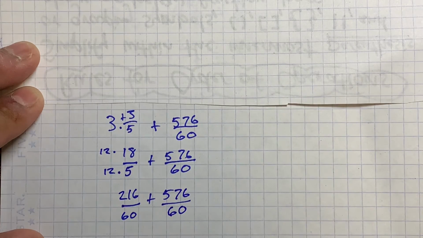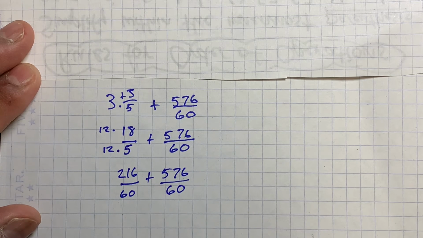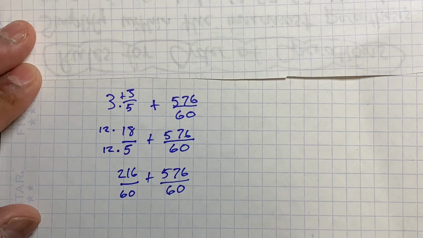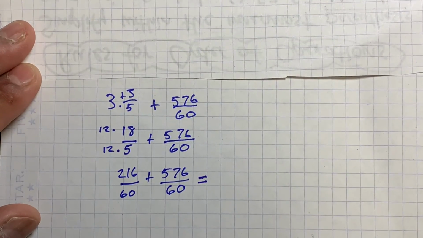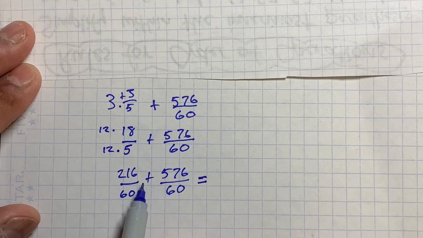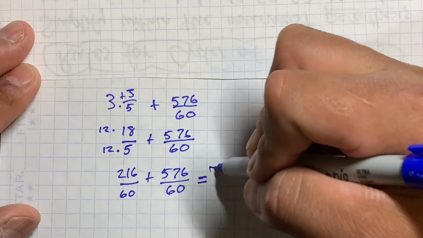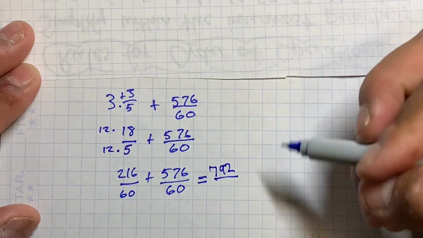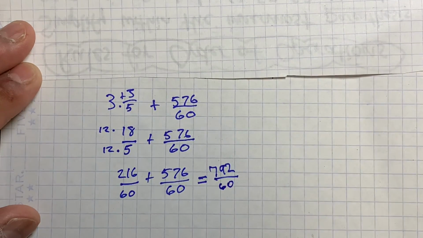All right. So what do you notice? Do you have the same denominators now? Well, yes, you do. 60. Good. Now we would add. So let's go ahead and add this. Do some mental math here. You have 216 plus 576. You would just add your numerators only. That would be 792. And your denominators, you do not add those, but rather you just rewrite it. Now you have the improper fraction 792 over 60.